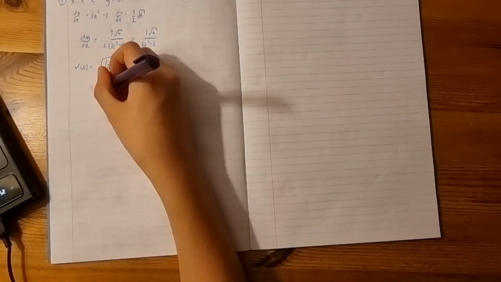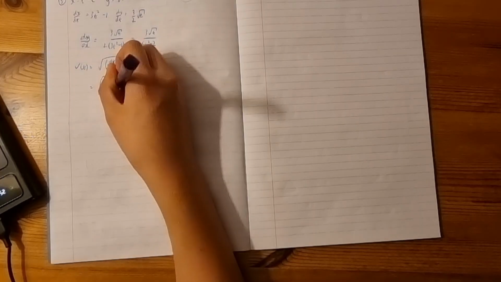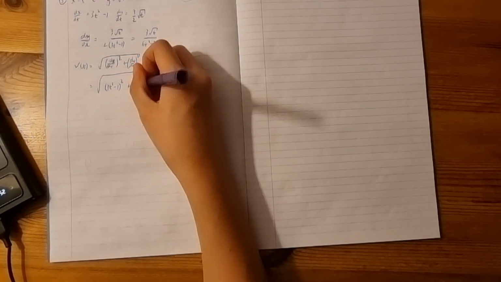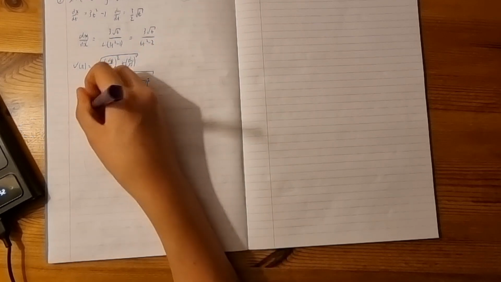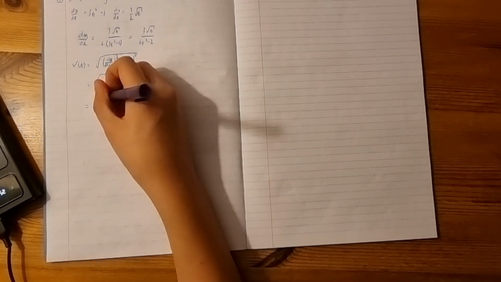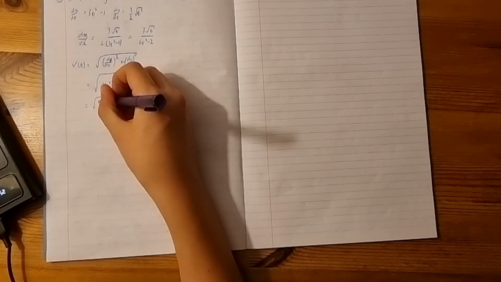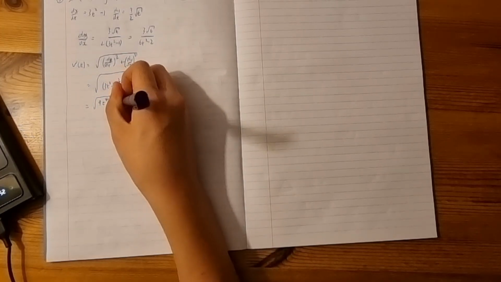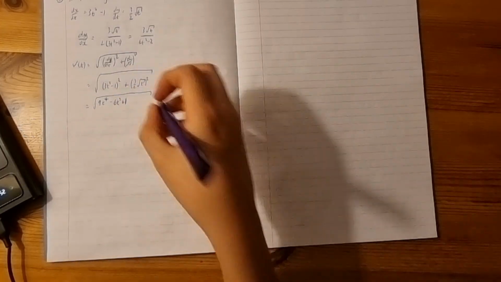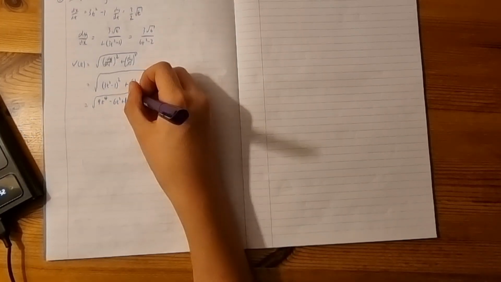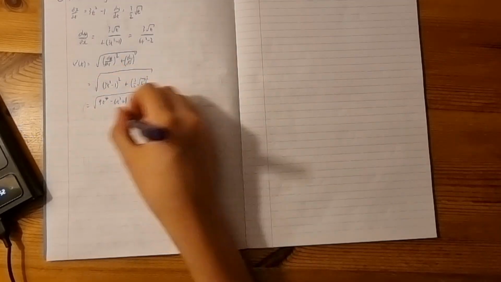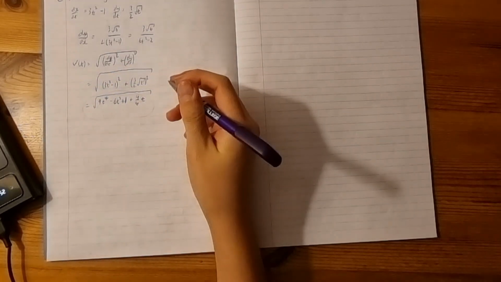Oh, it's going to be quite a long thing to square. 3t squared minus 1, all squared, plus 3 over 2 root t, squared, which is equal to the square root of, let's see, 9t to the 4th minus 6t squared plus 1. And then that's just going to be something with t, so plus 9 over 4 t. So there we go. That's our equation.